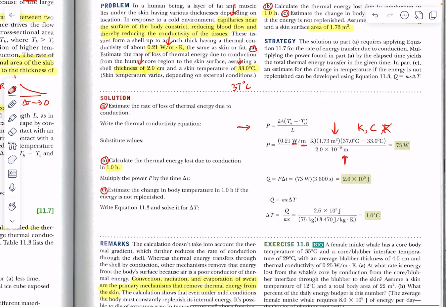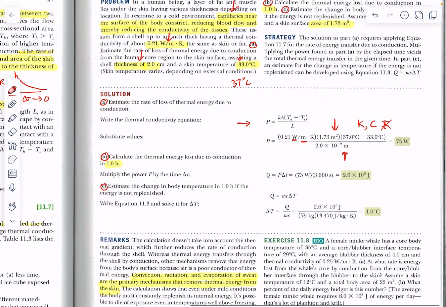Part B, calculate the thermal energy lost due to conduction in 1 hour. Well, if we take our equation, power equals Q divided by the change in temperature, and multiply by the change in temperature, we get Q. We take our watts from the previous problem times the number of seconds in an hour, and that problem is pretty easy.